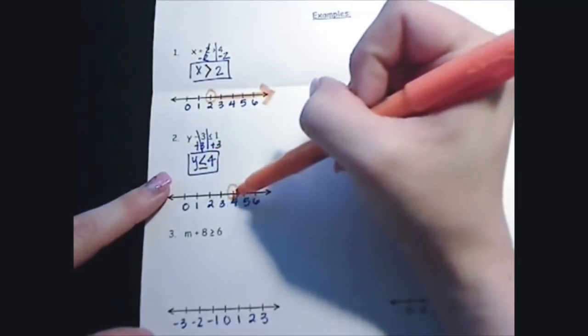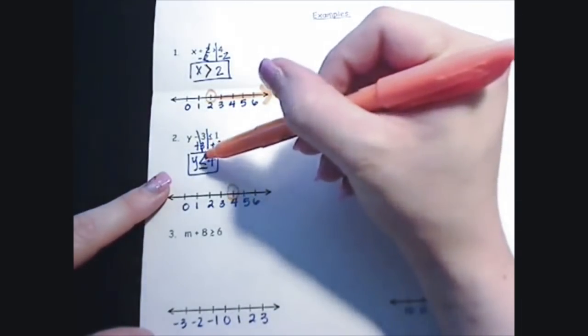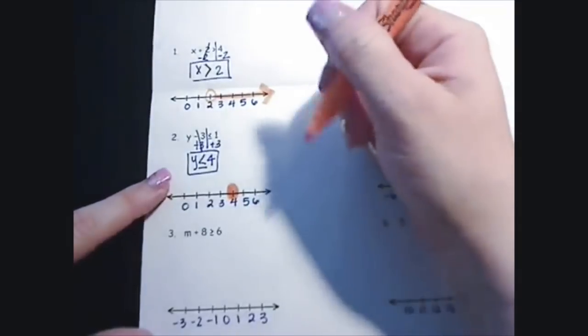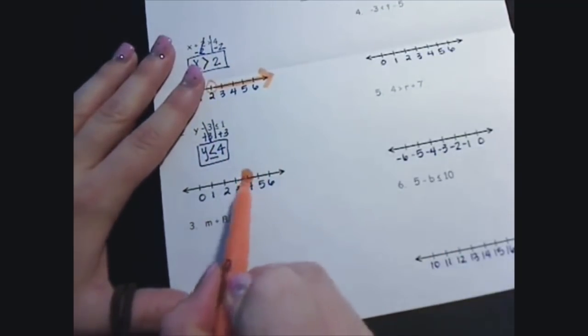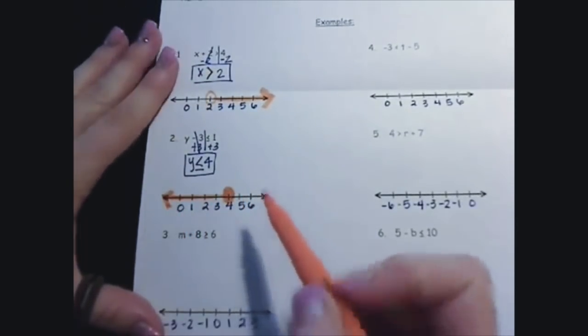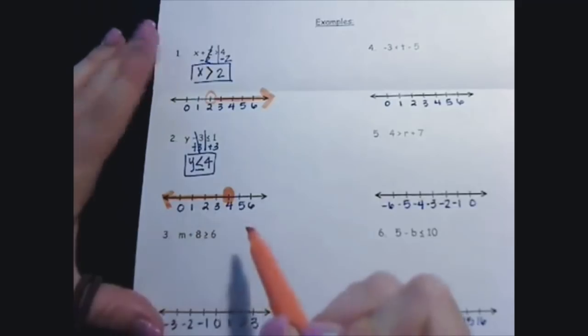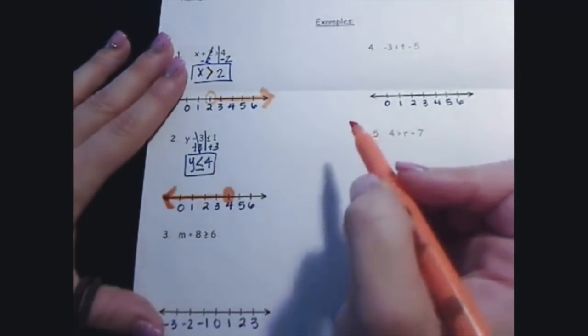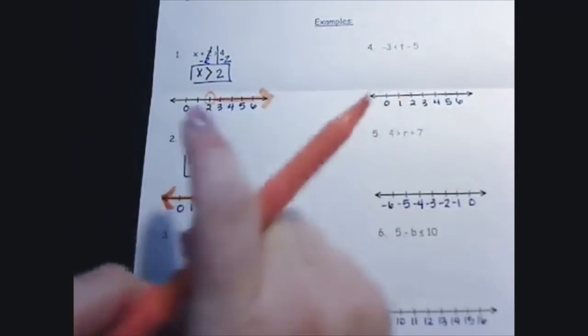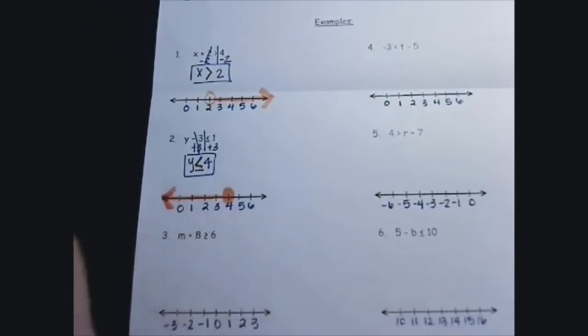So I'm going to put my circle on 4, and I want everything less than or equal to 4. So since it could equal 4, I'm going to close my circle in, create a closed circle, and I want everything less than that. So less than is this way on the number line. Those are all the numbers less than 4. Remember, your arrow on the end of your line should point the same direction as your inequality symbol. They're both pointing to the left for less than.